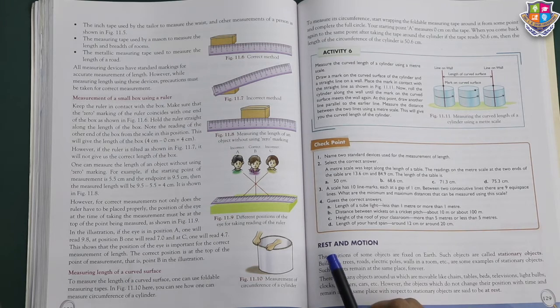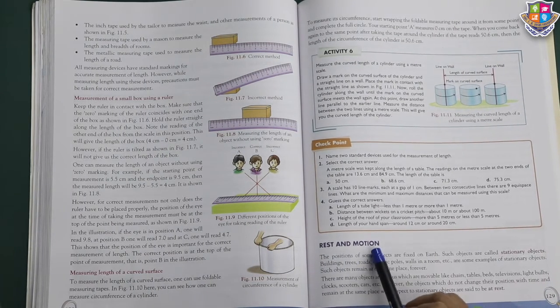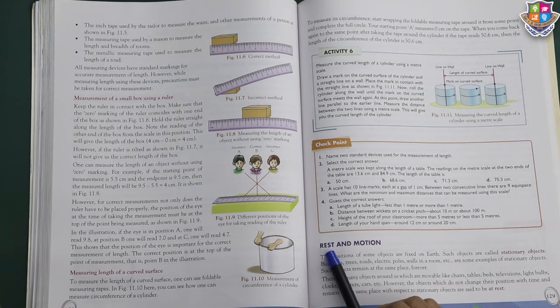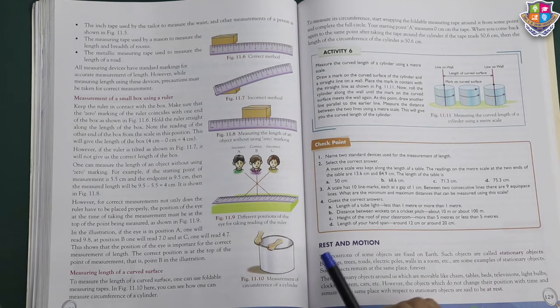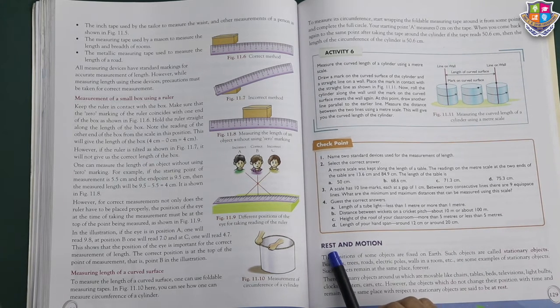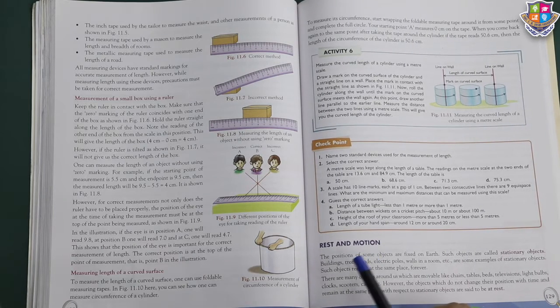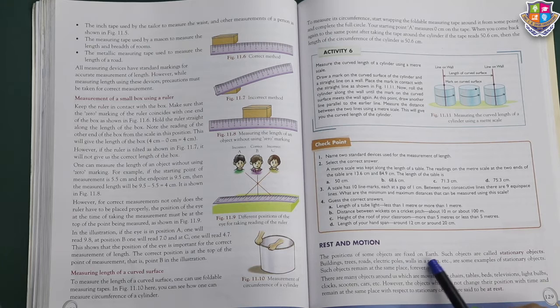Now coming to the next topic, which is rest and motion. You can understand rest when you are not doing anything, motion when you are doing something. In school they say stand at ease and attention, right? So stand at ease is rest and attention is motion. The position of some objects is fixed on earth. You understand that? Such objects are called stationary objects.